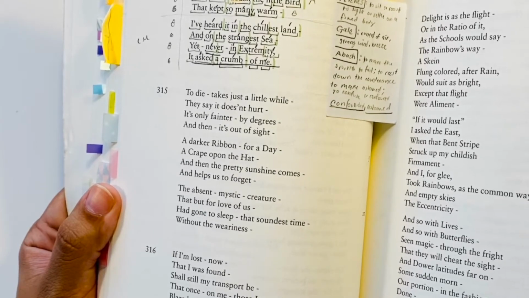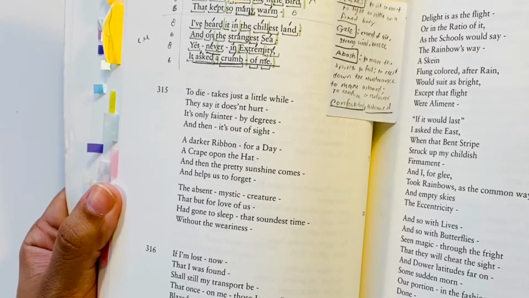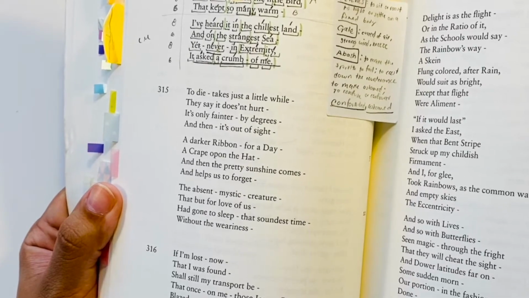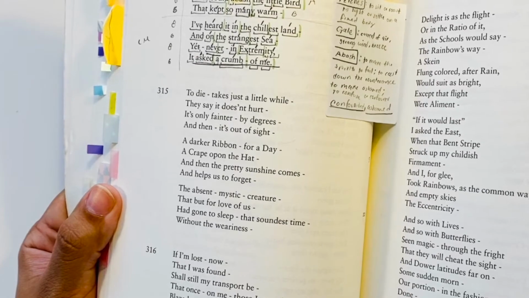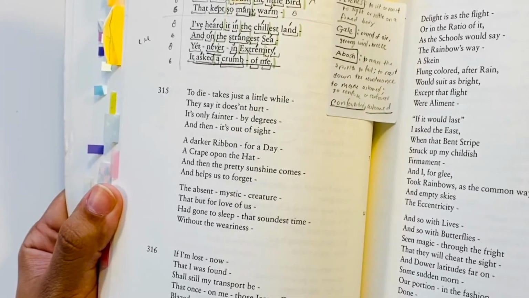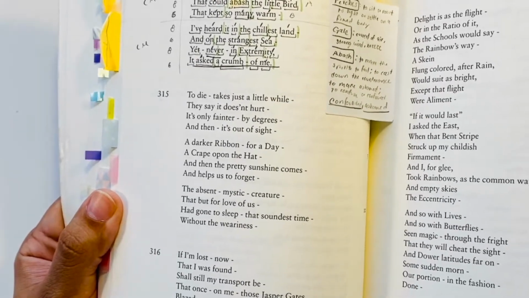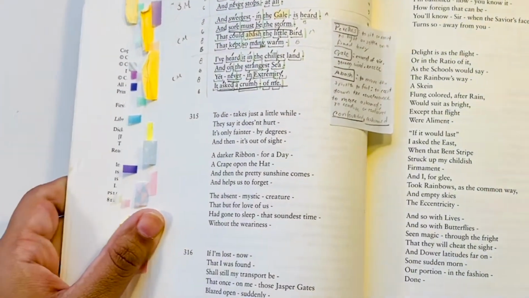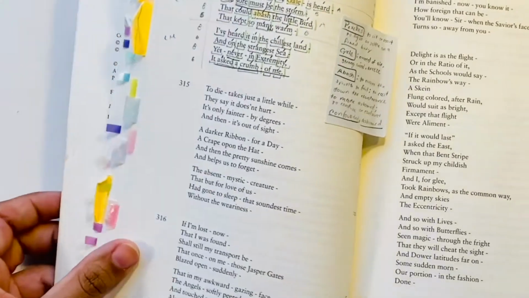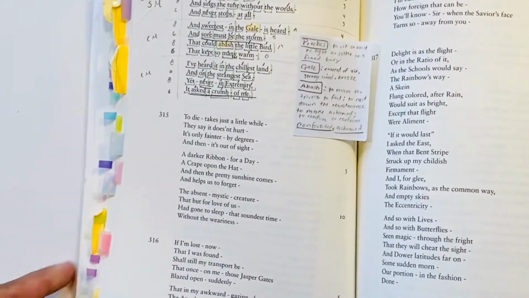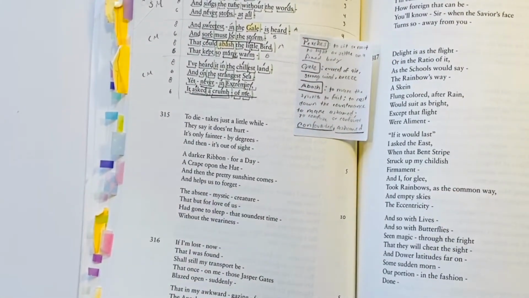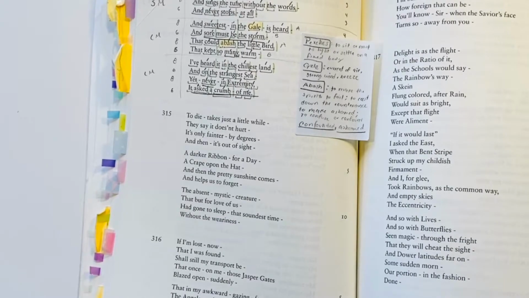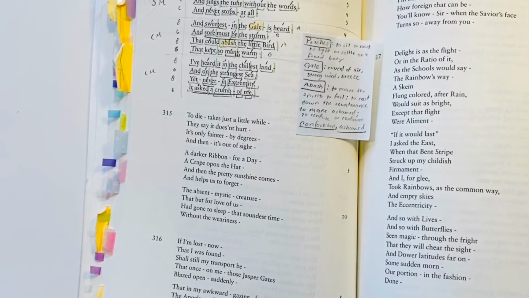To die takes just a little while. They say it doesn't hurt. It's only fainter by degrees, and then it's out of sight. A darker ribbon for a day, a crepe upon the hat. And then the pretty sunshine comes and helps us to forget the absent, mystic creature that but for love of us had gone to sleep that sound this time without the weariness.